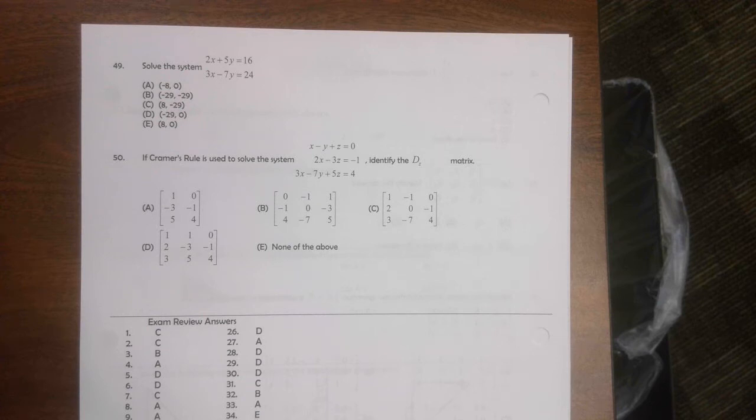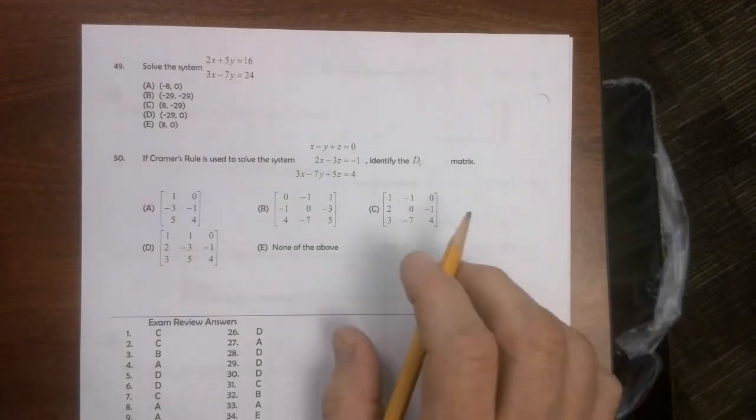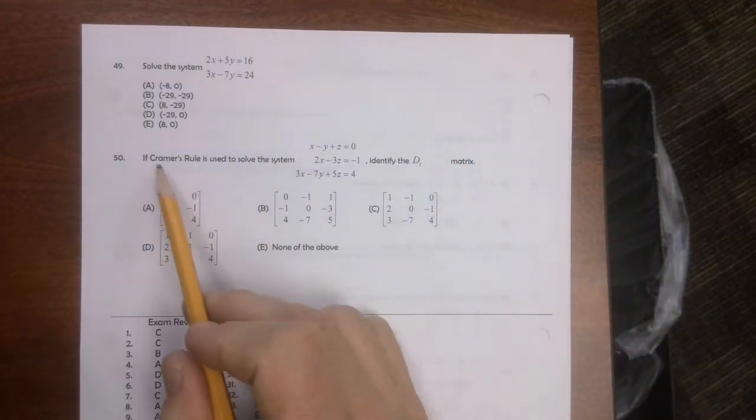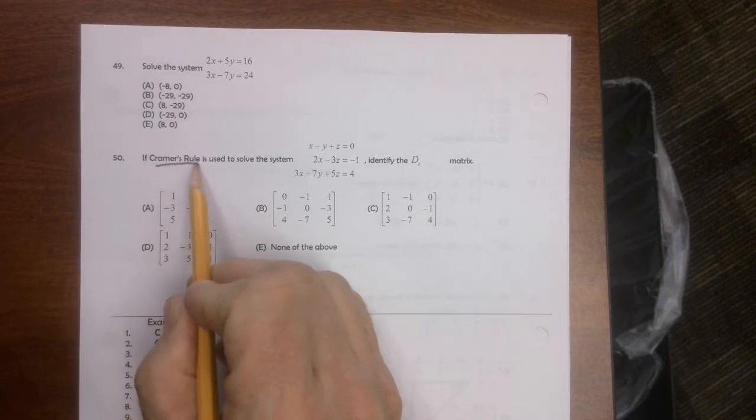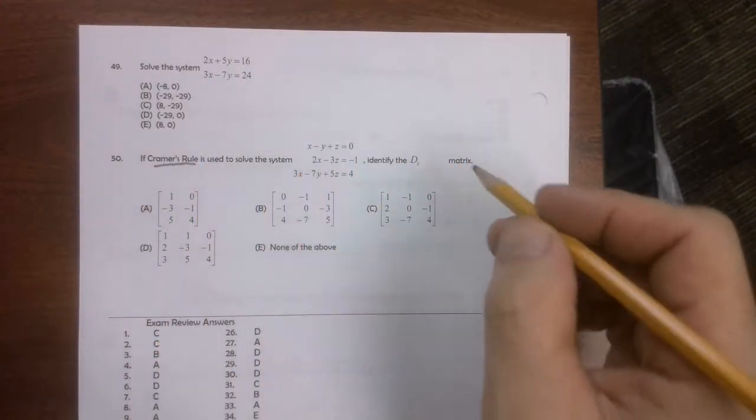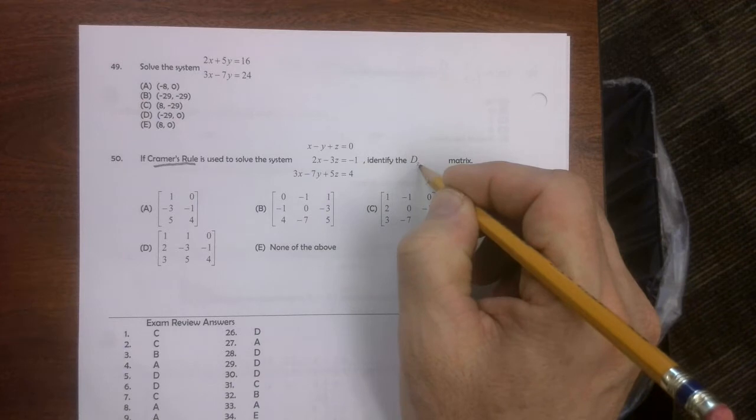All right, exam review, pre-calc A, literally going backwards, starting with number 50. So let's go. This says if Cramer's rule is used. So good news is you don't really have to use Cramer's rule. You just have to know how to get it started.